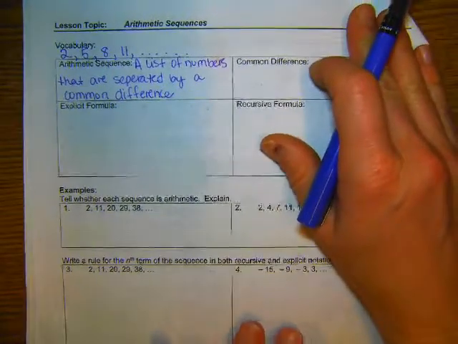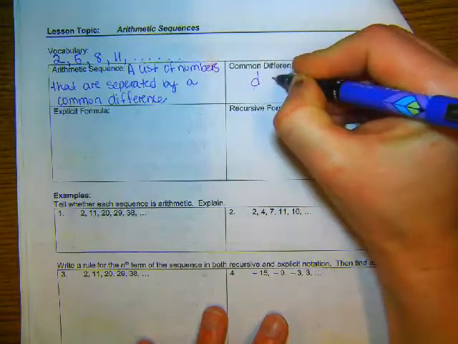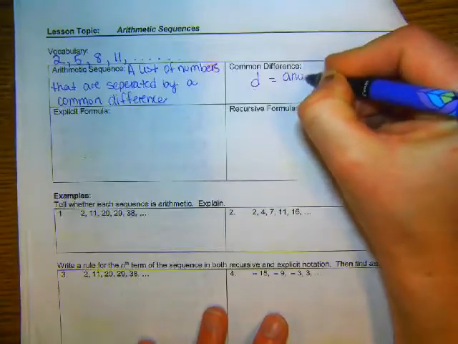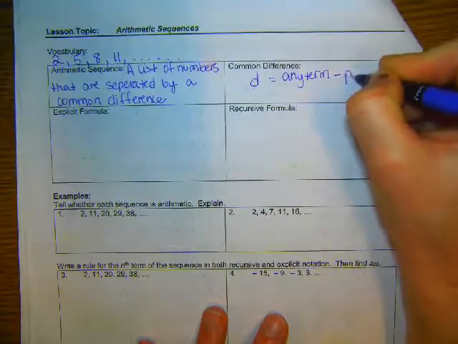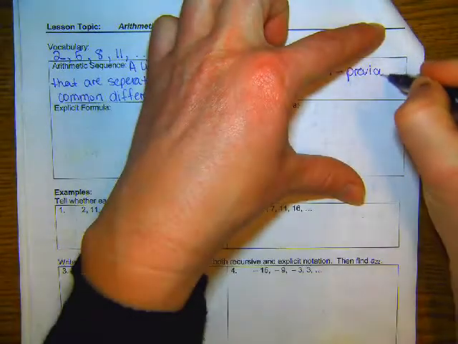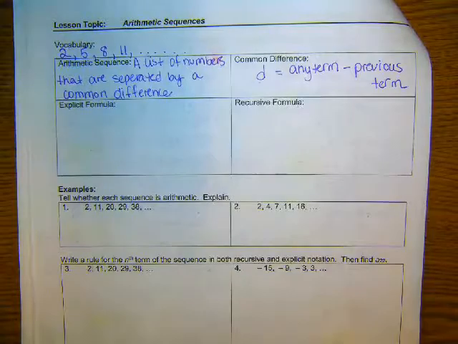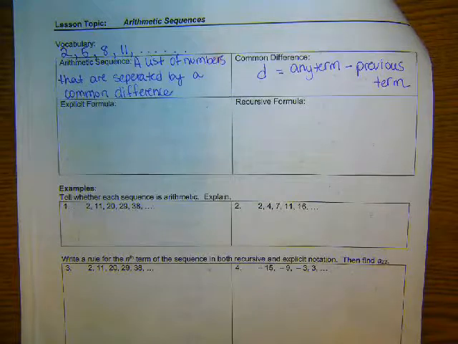So to find the common difference, what you can do, I'll call it D, the common difference, is you can take any term and subtract its previous term. Any term minus its previous term.